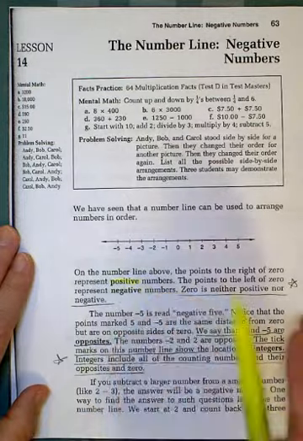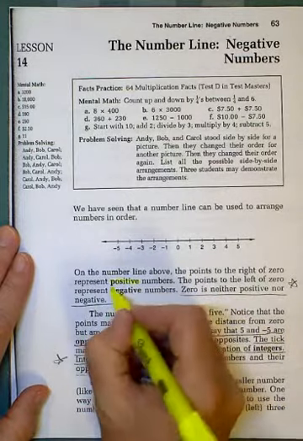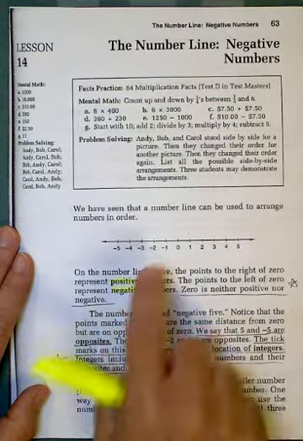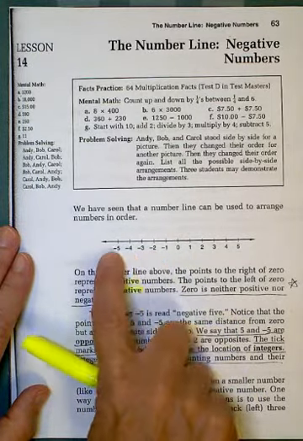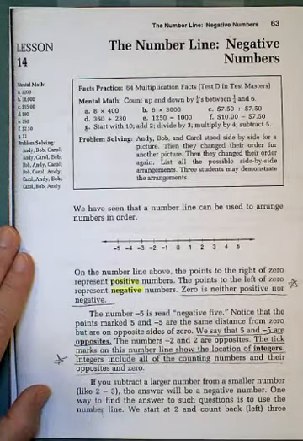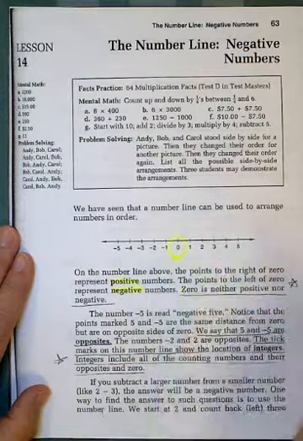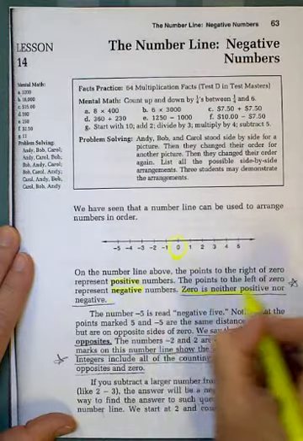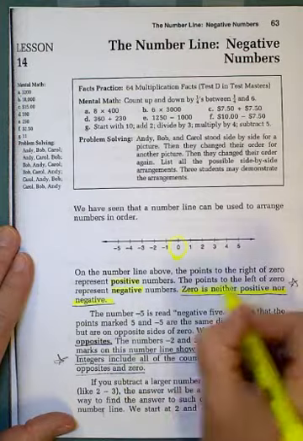The numbers to the left of 0 are called negative numbers, and you'll notice they have a little symbol that looks like a subtraction symbol in front of them. And then there's our friend 0, which is neither positive nor negative. It's kind of a nothing.